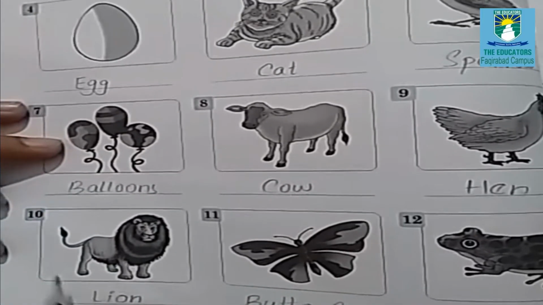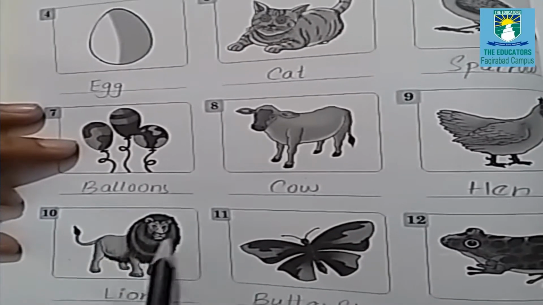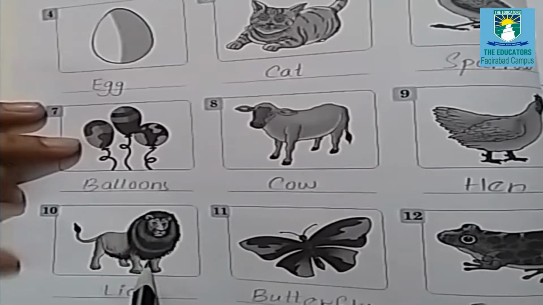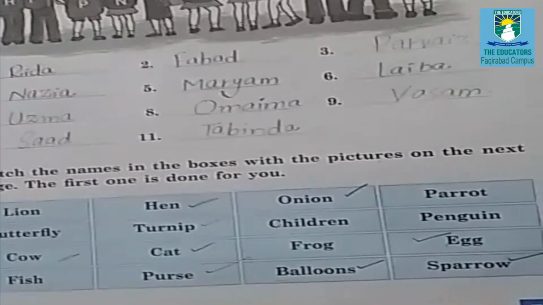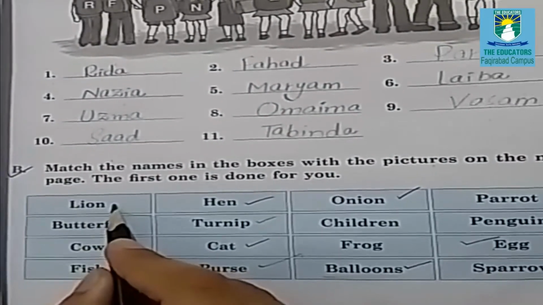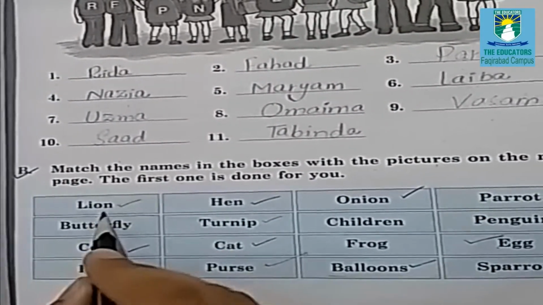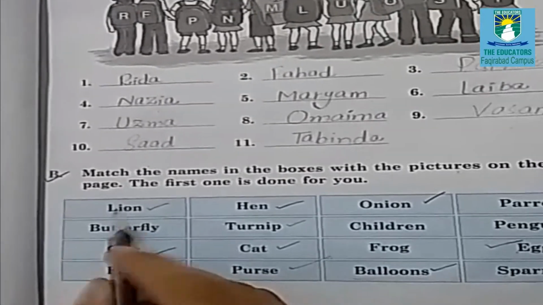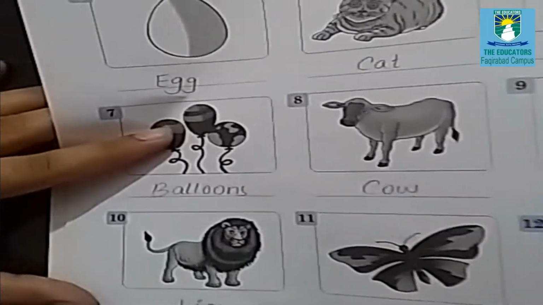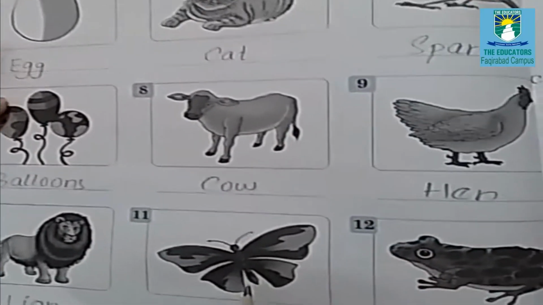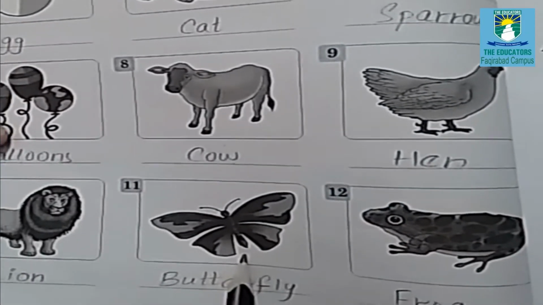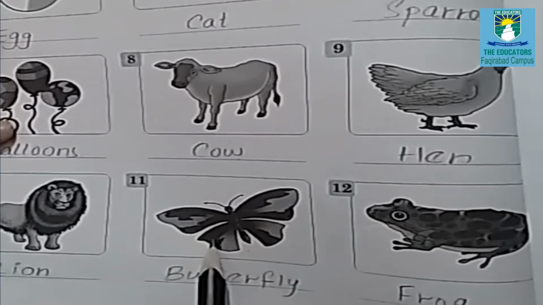Next we have an animal and it's a lion. So now let's turn page 7. Here we have spellings of lion. Now I am going to write spelling of lion over here. L-I-O-N. Okay, next we have an insect and it's called butterfly.